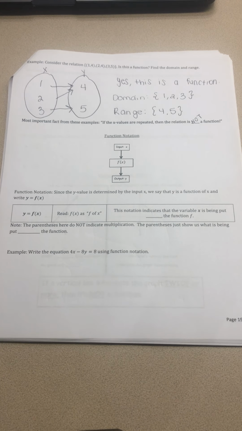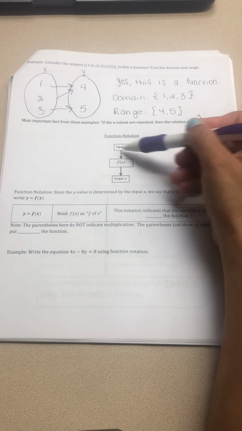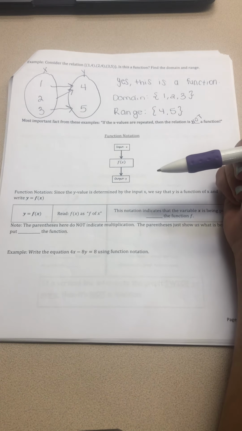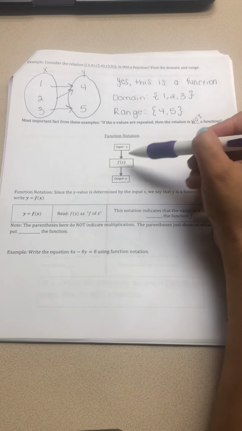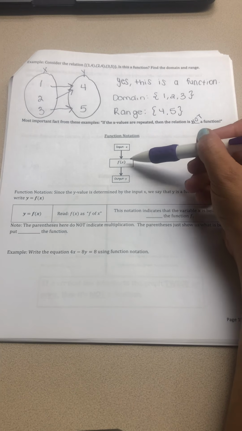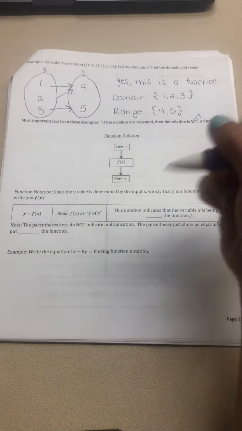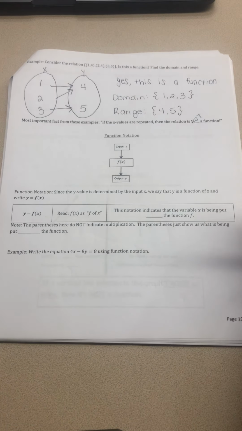All right, so using function notation now. Notation, just like set notation and interval notation, is our way of writing and naming a function. So we've talked about domain, our inputs, our x values. So in goes our x values, our input, through the function, and then out comes our output, which is our y value. We're going to label our function f of x. It could also be g of x, h of x. That's just the name of the function.